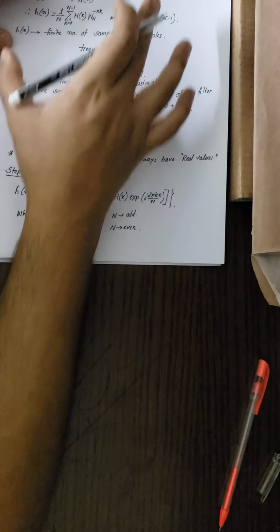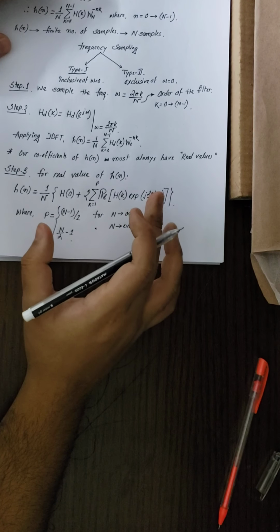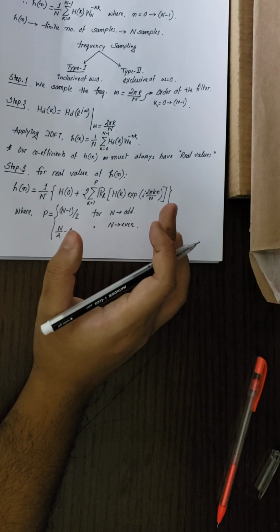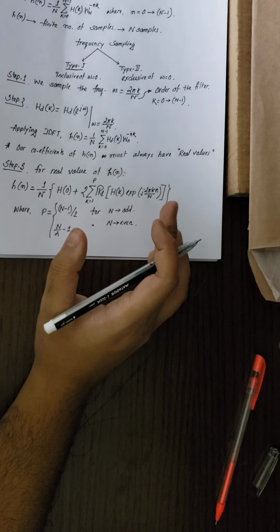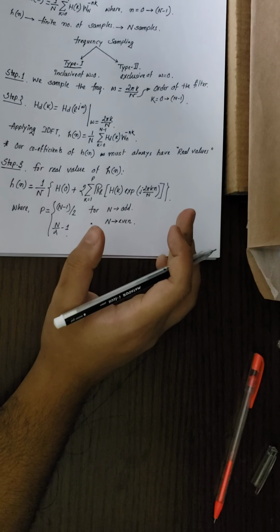So these are our basic steps in order to determine the transfer function of FIR filter using frequency sampling method.